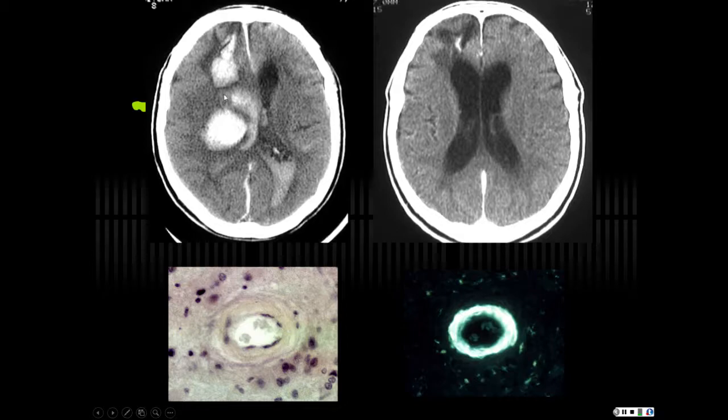What kind of stain was this? What dye does it stain? Congo red. Congo red. Is that a boards question? Yeah. Oh, yeah. Yep, even I remember that.